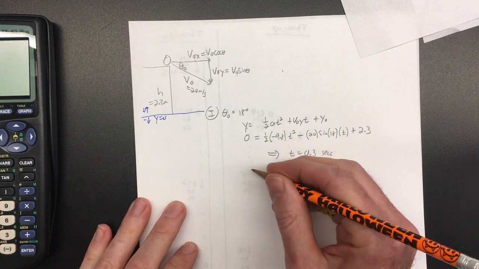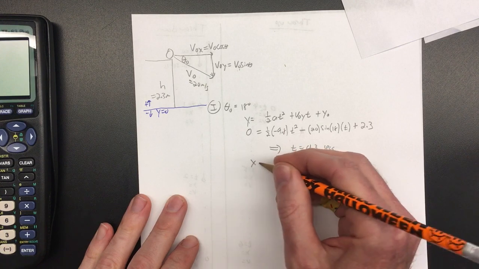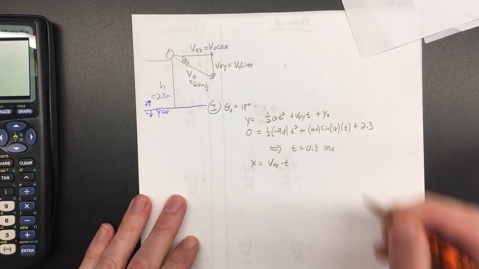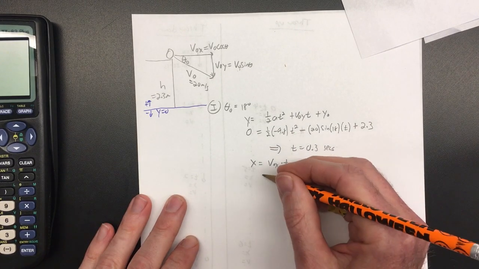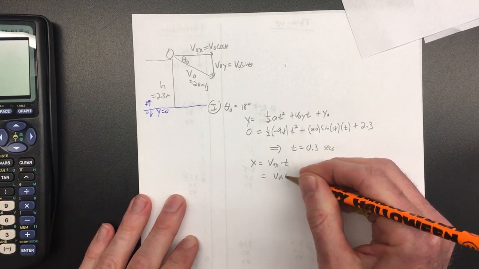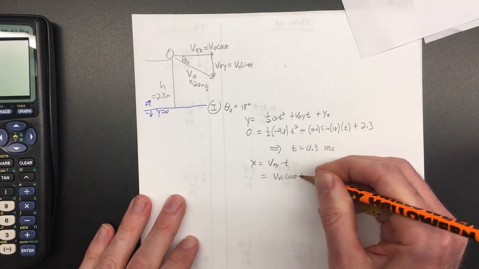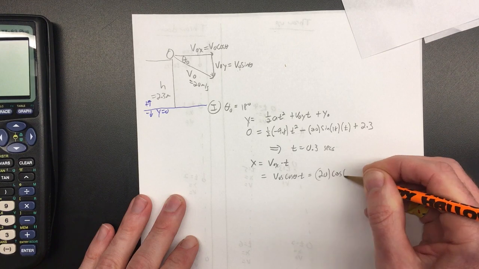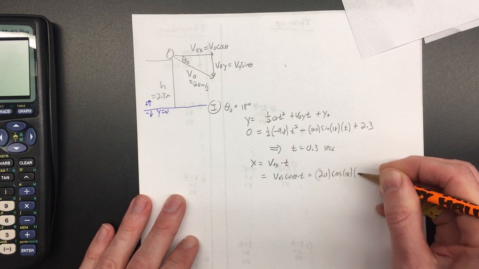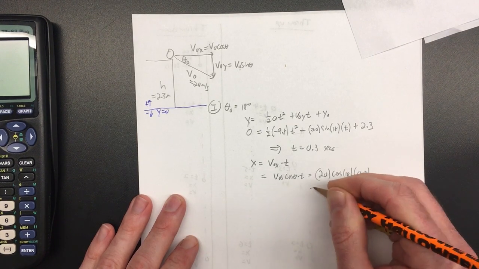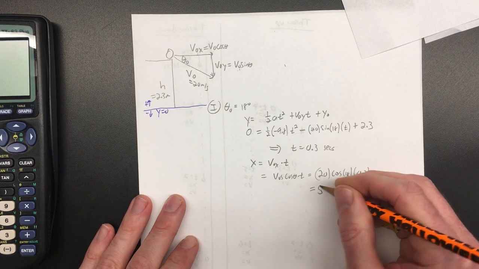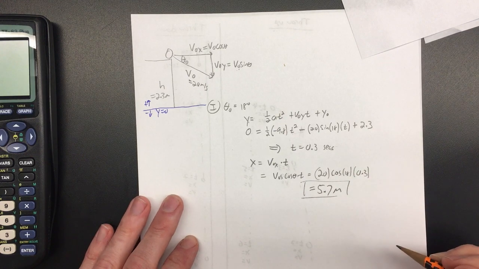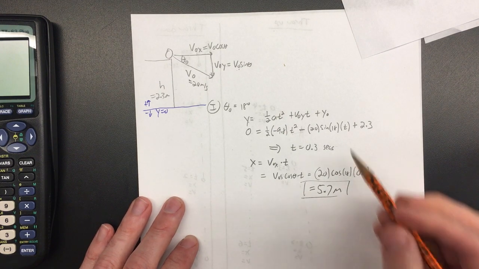And now I need to find the x position because that's going to be how far the volleyball is going to go. So we're just going to do x equals v0x times t. Pretty simple. So this is going to be v0 cosine theta times t. So we're going to get 20 for v0, cosine of 18 times 0.3 seconds. And when you do all that out, I got 5.7 meters. So that is for the downward angle of 18 degrees right there.